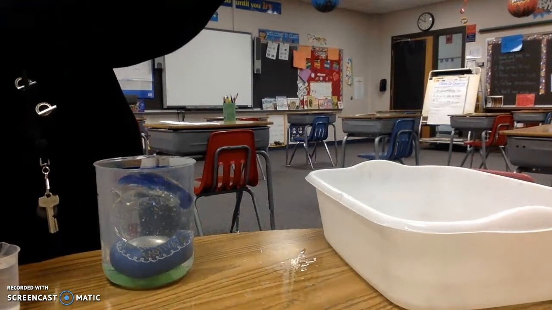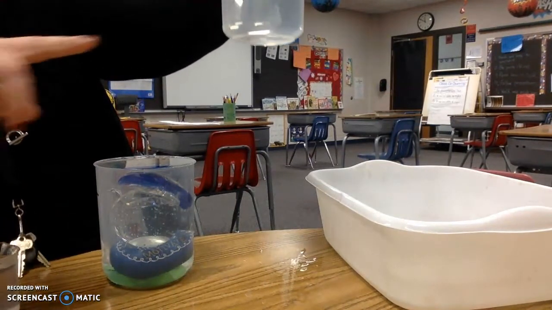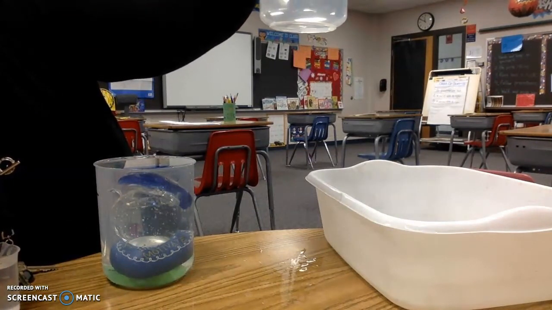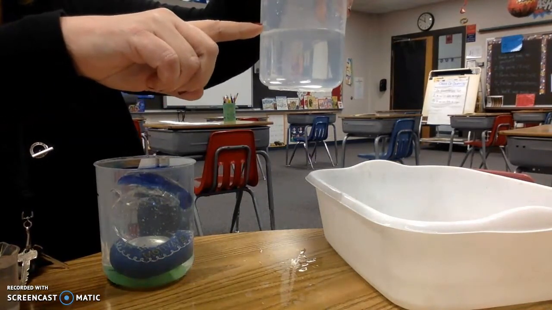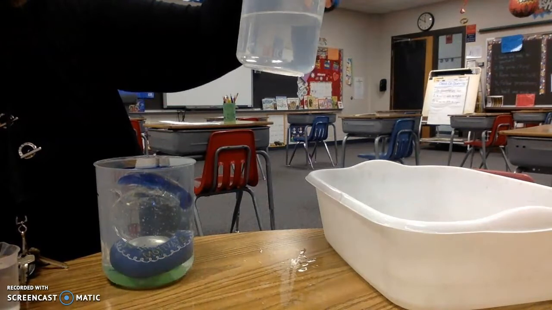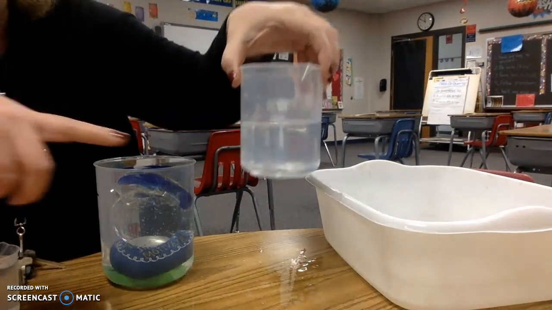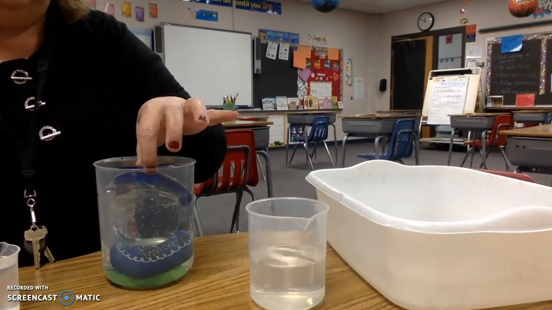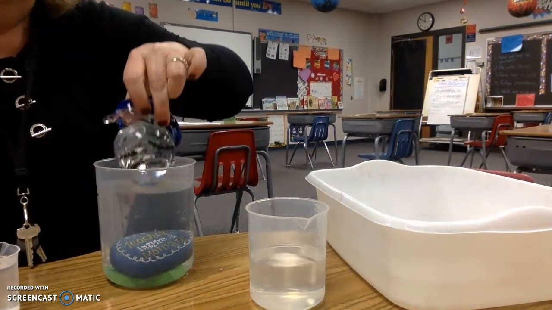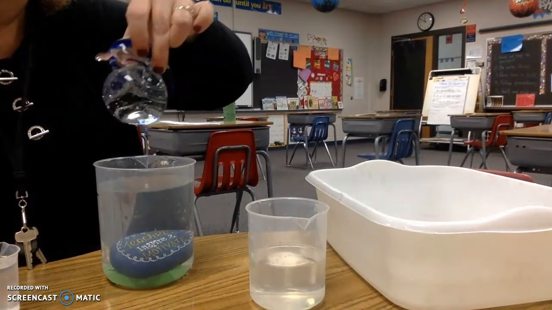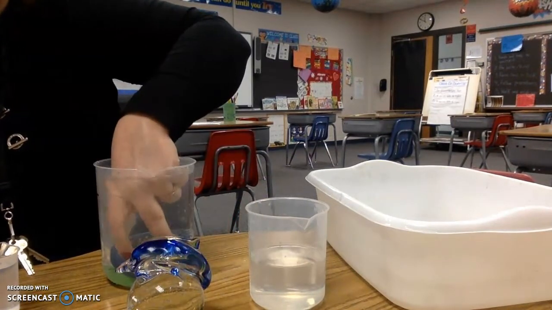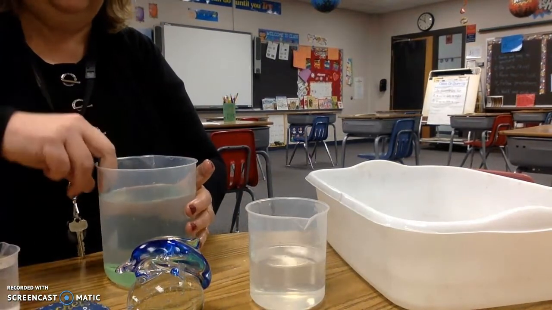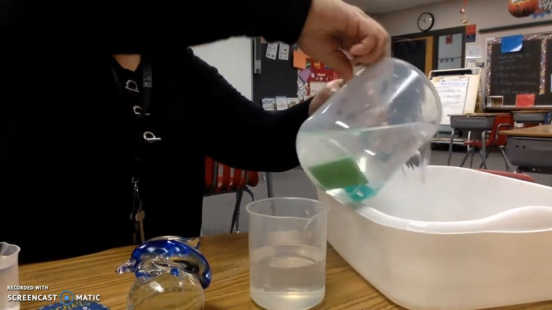That other one was 100, and this one is wow. Well, this is 300 right here. It's not quite 300, so it's 250. 250. So I was right. The paperweight was the heaviest. It displaced the most water. Then the stone was the next heaviest. And let me just pour this out.